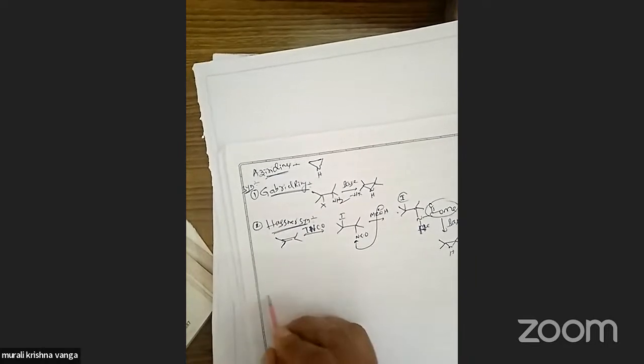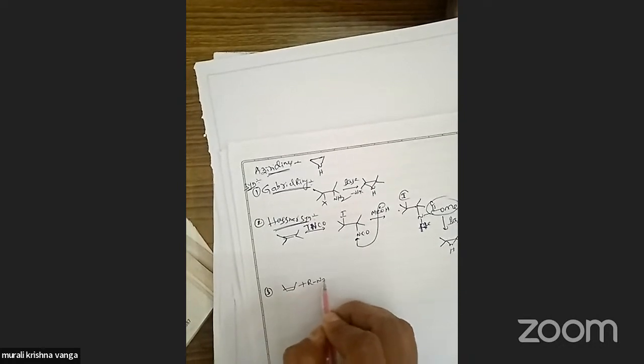Next one is from alkenes and azides. When alkene reacts with alkyl azide, triazoline formation takes place. In this triazoline, the bonds shift like this. Elimination of N2 forms aziridine as the product.